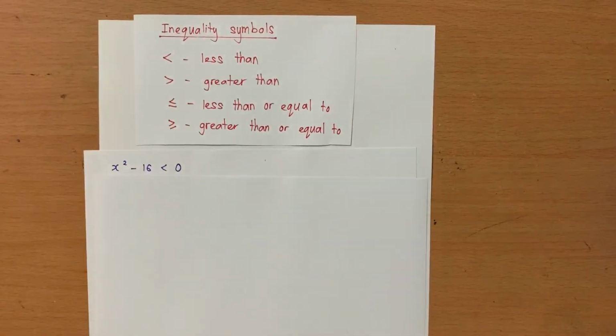We are going to find a range of x so that x squared minus 16 is less than 0. Now, in terms of graph, you can start to imagine here: x squared minus 16 is basically the graph of y equals x squared, translated downwards by 16 grids or squares. For y equals x squared, the y-intercept is 0, so for x squared minus 16, the y-intercept should be negative 16.